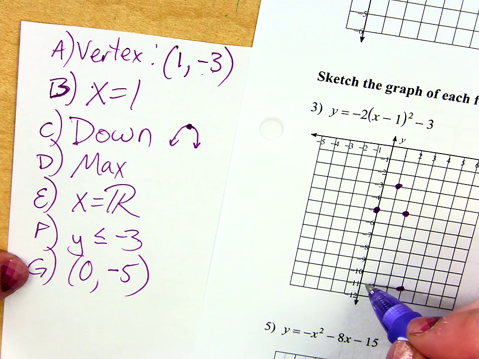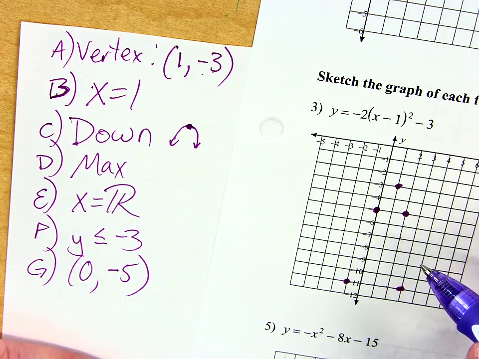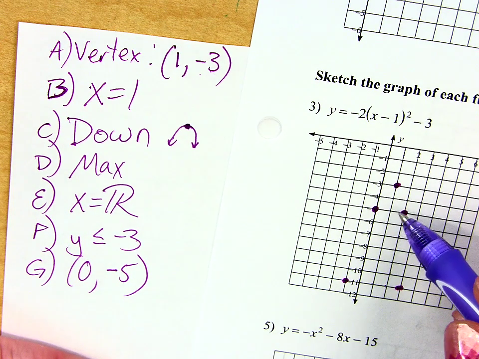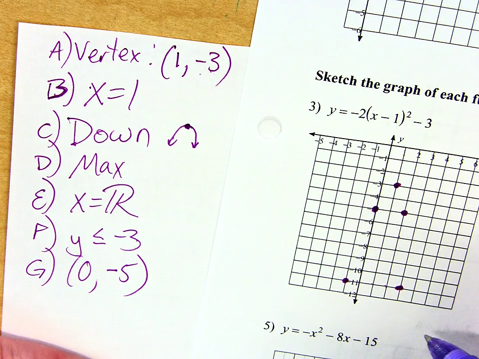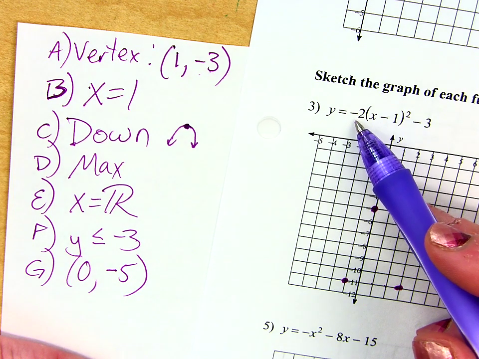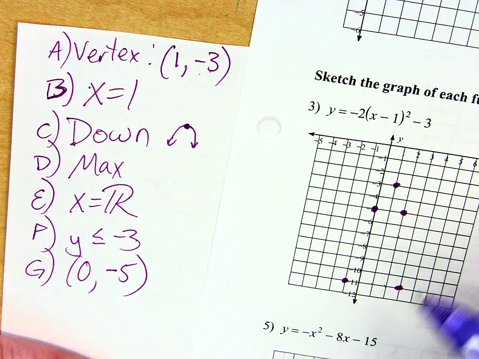You move it from the point, so you wouldn't move it from the beginning point. Remember, when A is 1, you would go 1, then 3, then 5, from one point to the next. So now, since A is negative 2, I'm going down 2, down 6, down 10.